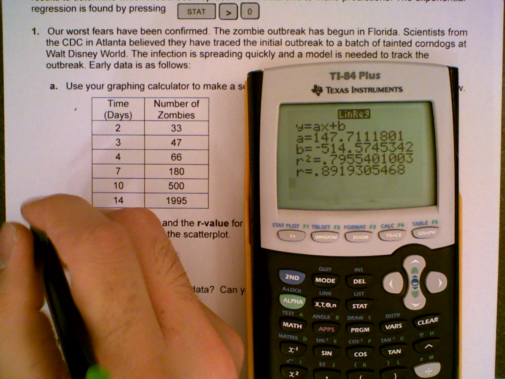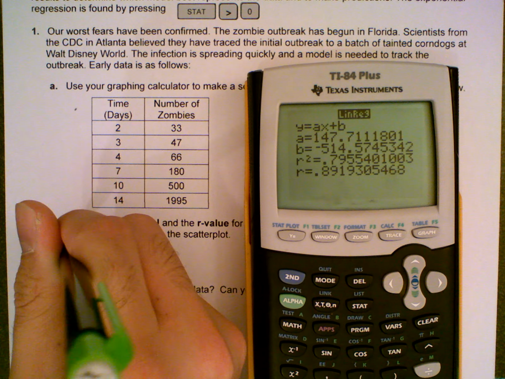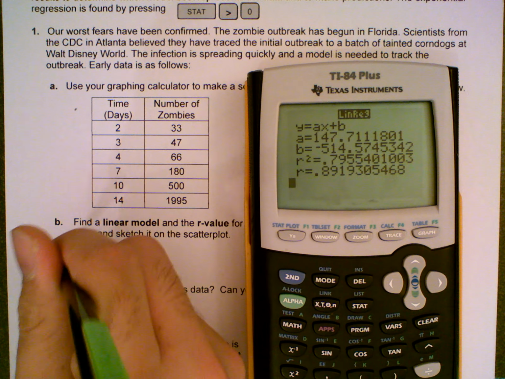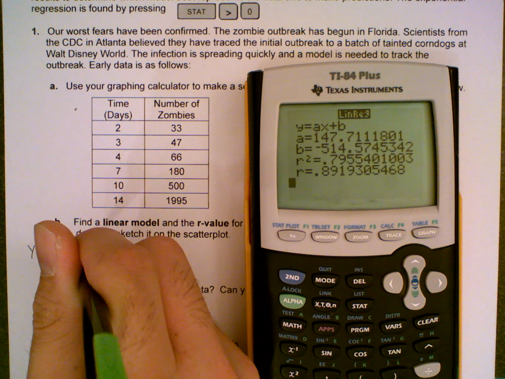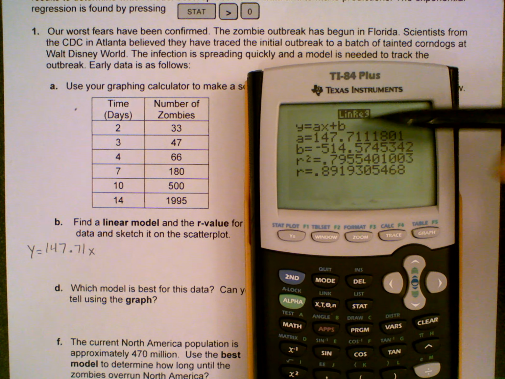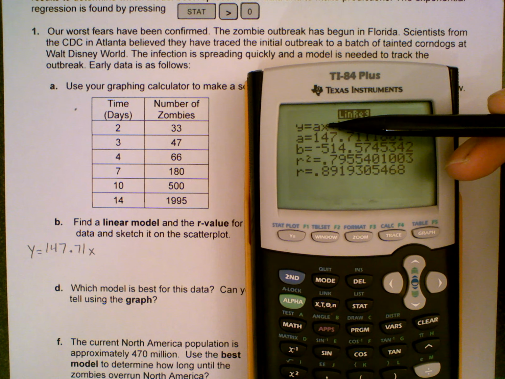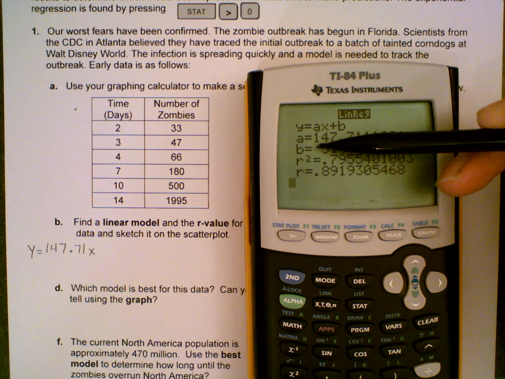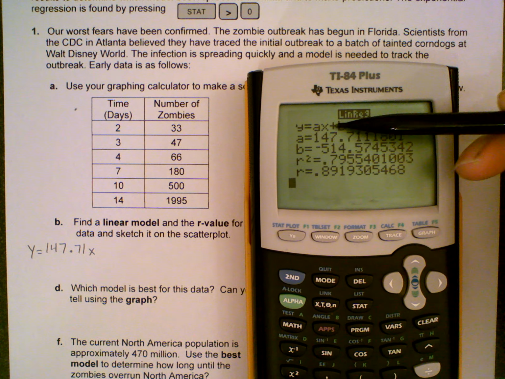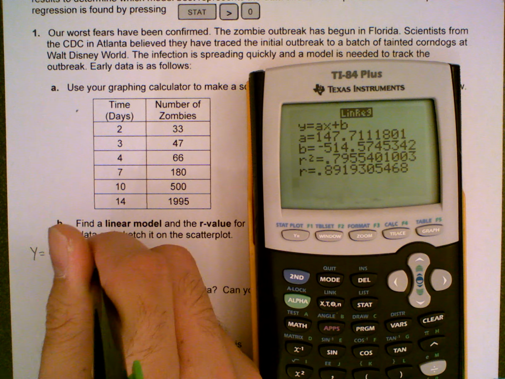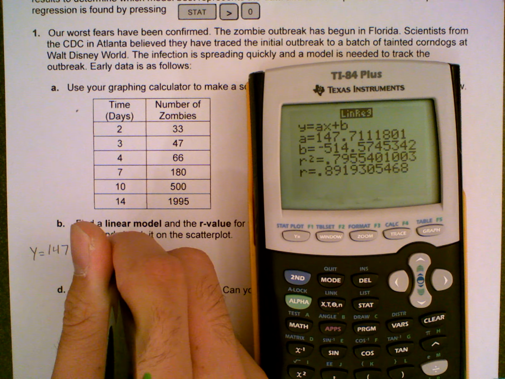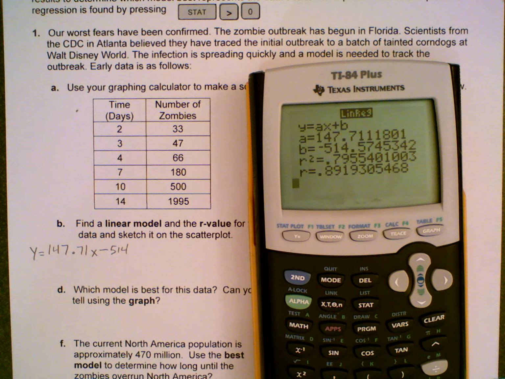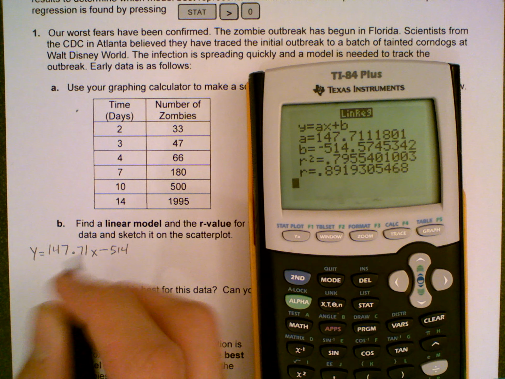So y equals 147.71x plus b. Well, since that's a negative, I can either add a negative or I can just write it as minus 514. And then my decimal would be 0.57.